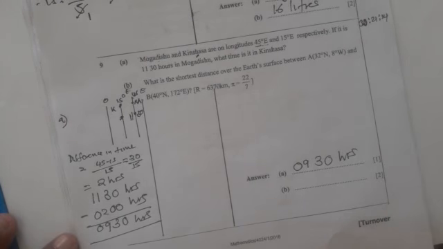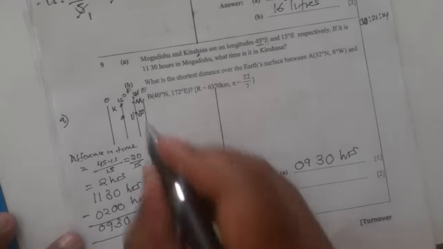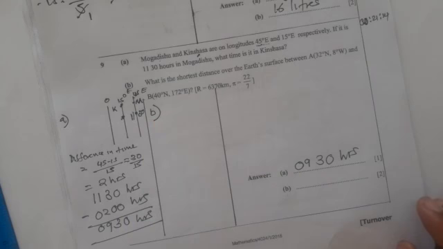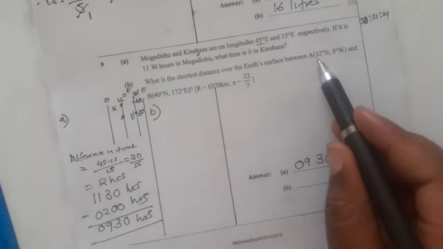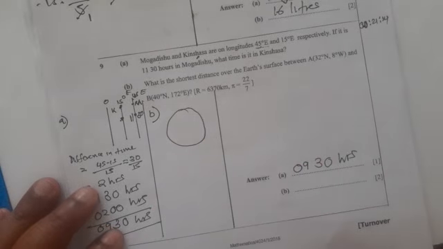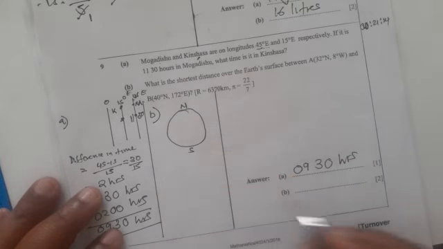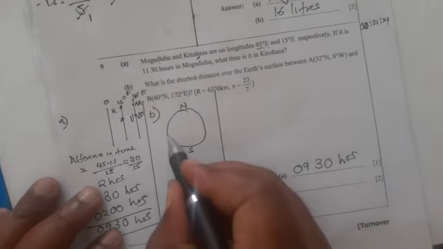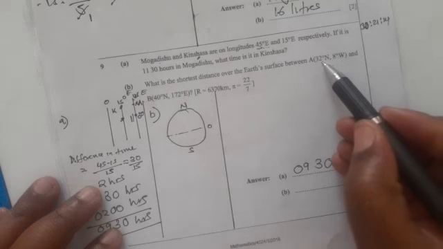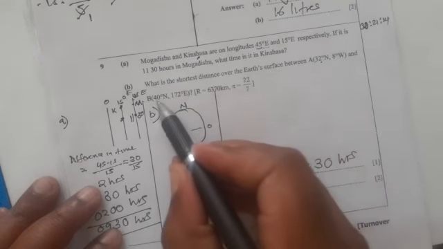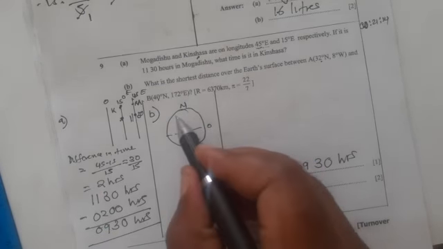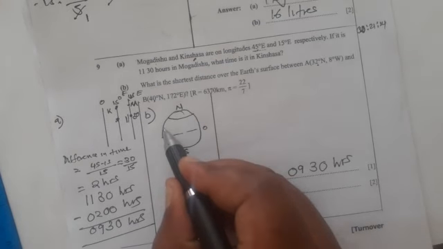Right, now let's go to B. What is the shortest distance over the Earth's surface between points A and B? What we can try to do is to draw a rough diagram. So we have north here, south. Then we say this is the equator. We have 30 degrees north and 40 degrees north. So we have this one and this.